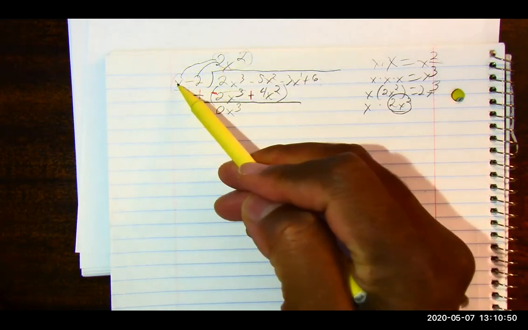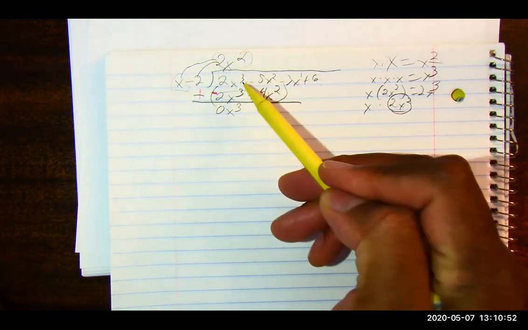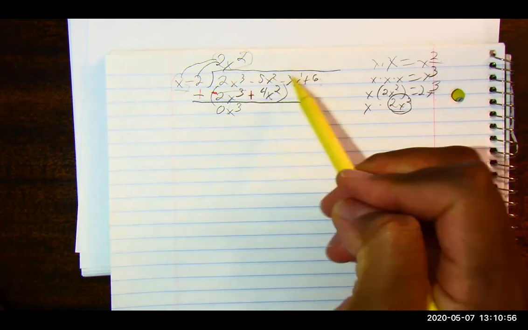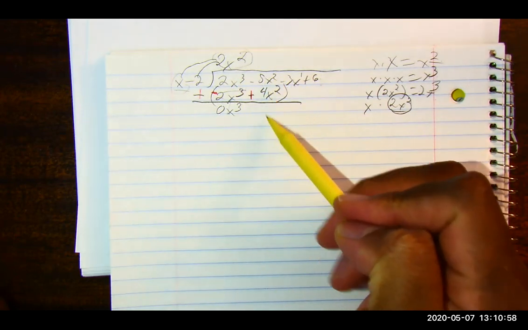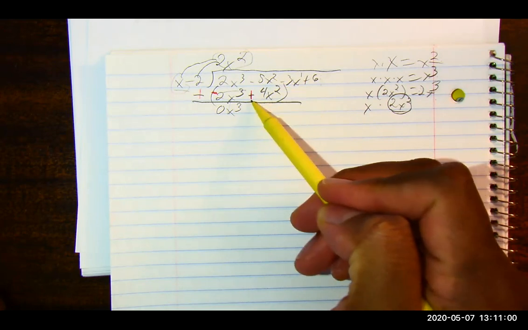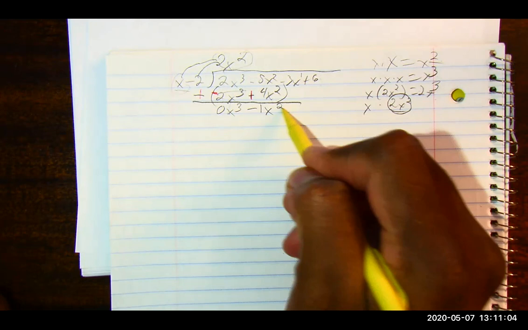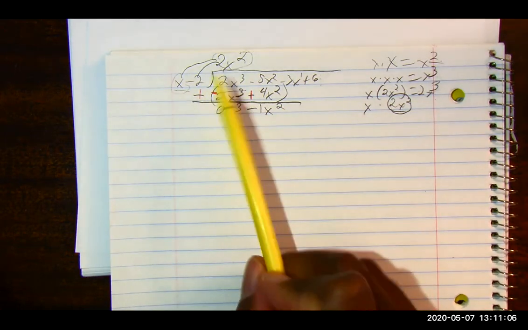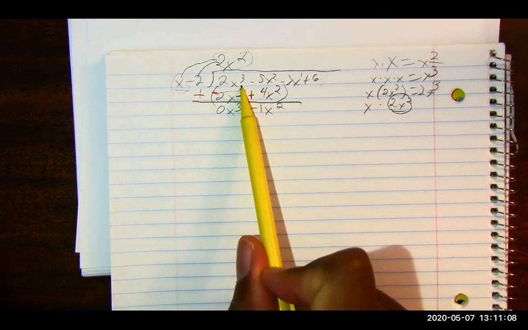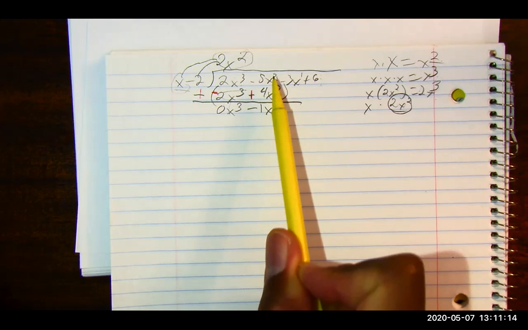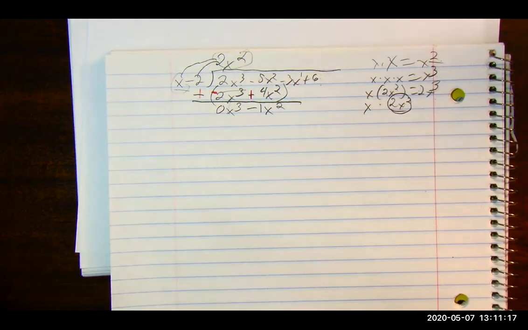And that's why we have to think about this times that equals that. So when we subtract it, it cancels out. Now we add straight down here, negative 5x squared plus 4x squared. So that's minus 1x squared. And that's why we have to make sure the powers of x are in descending order, so we have something we can combine with this, combining like terms.